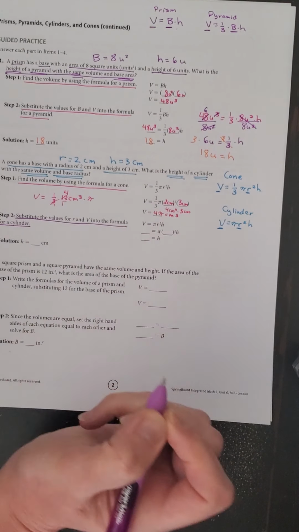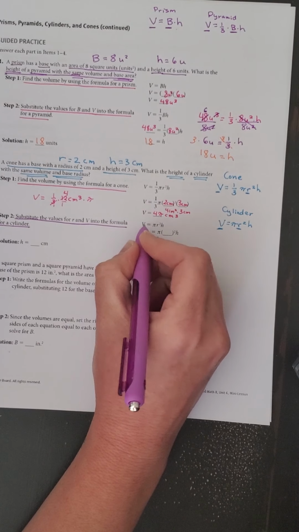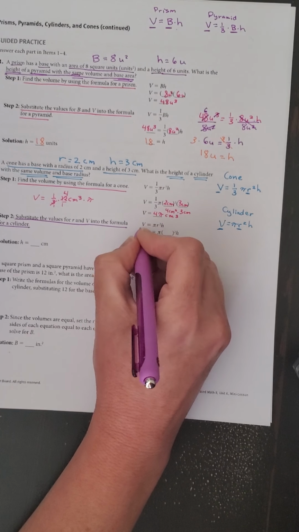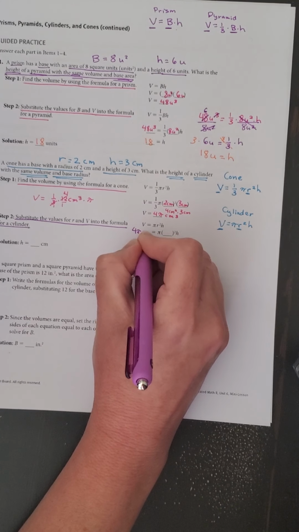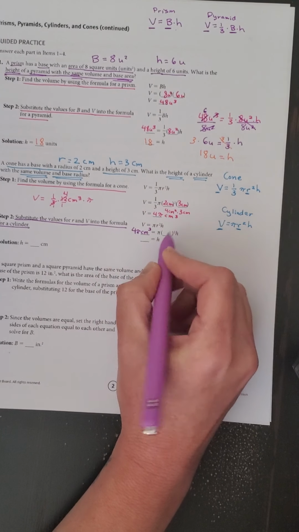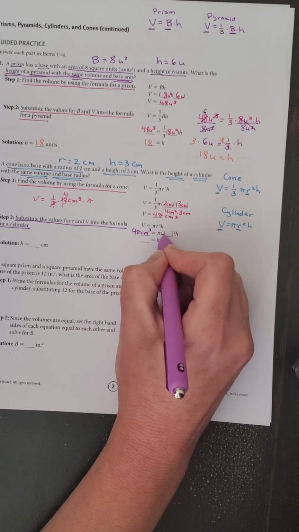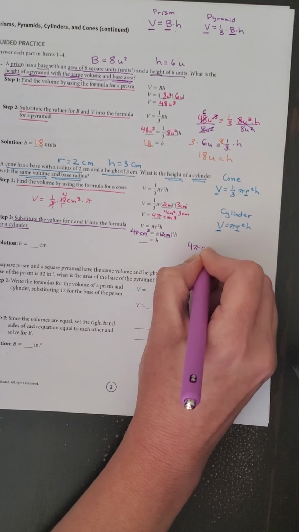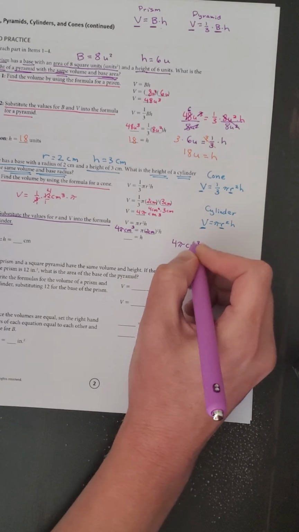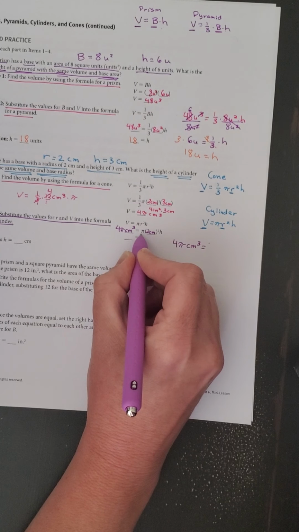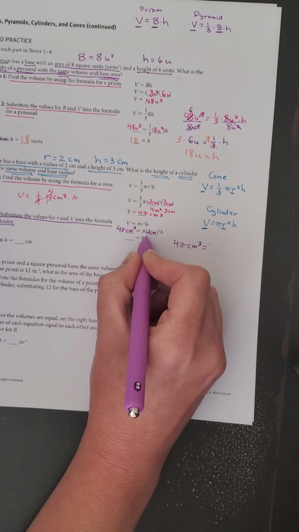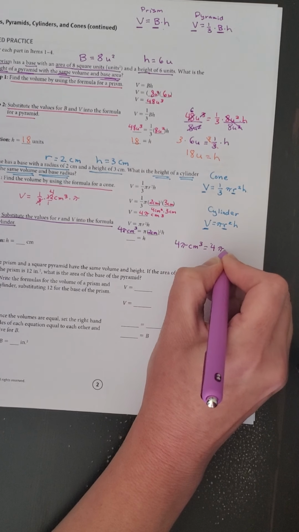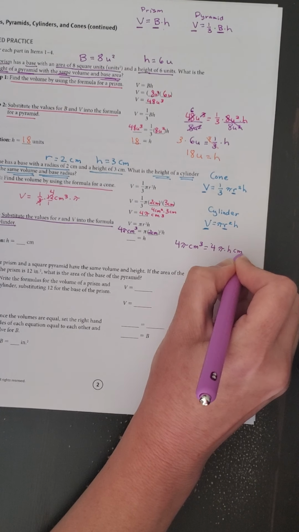All right, next, after we find that, now we're going to substitute the values for R and V into the formula for a cylinder. So I know V, they have the same volume. So the volume is 4 pi centimeters cubed, and the radius is still 2 centimeters. Off to the side, I have 4 pi centimeters cubed equals, this is 2 squared, which is 4 pi times the height, and we're in centimeters squared.